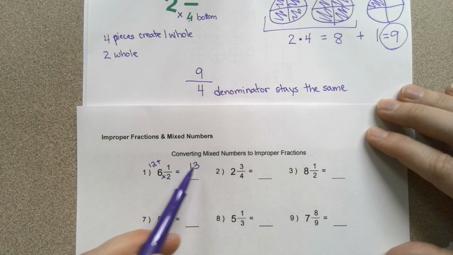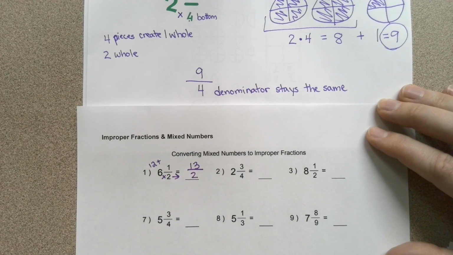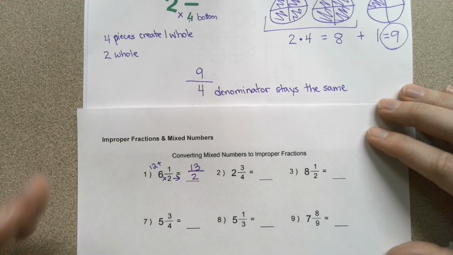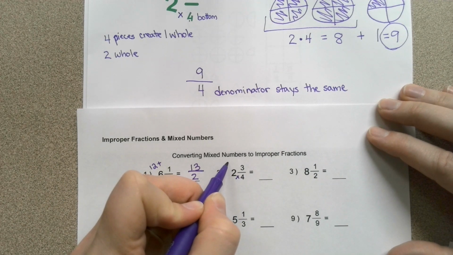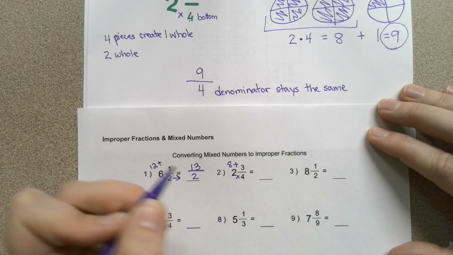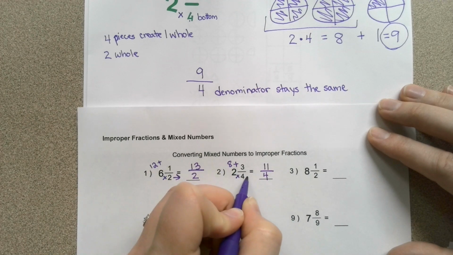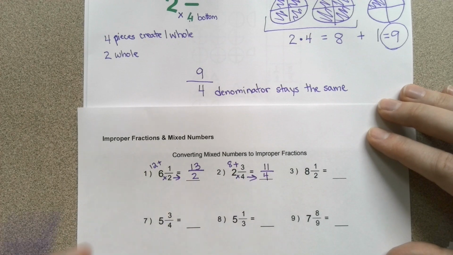Notice we ended in the top, and the denominator always stays the same, 13/12. Bottom times the side, add the top, boom, boom. Let's do the next one. Bottom times the side, 2 times 4 gives us 8. Add the top, gives us 11. Denominator stays the same. Bottom times the side, add the top, boom, boom.